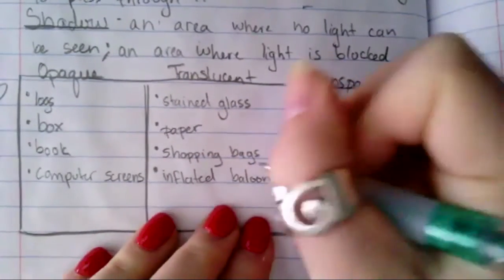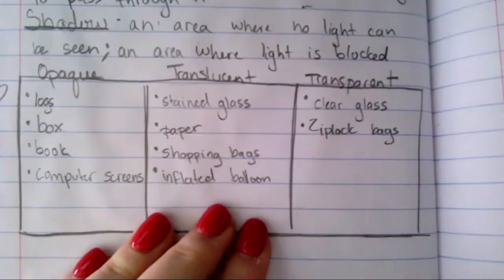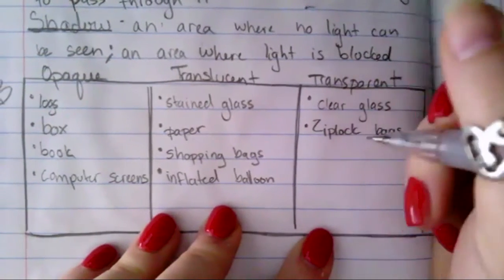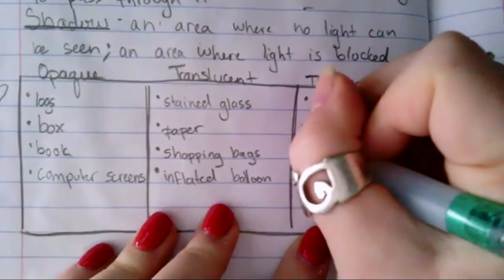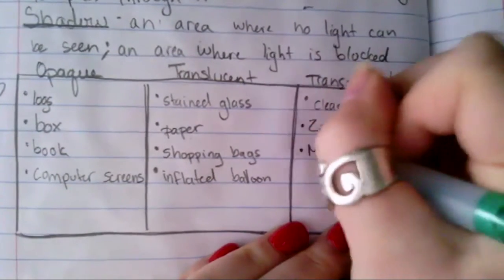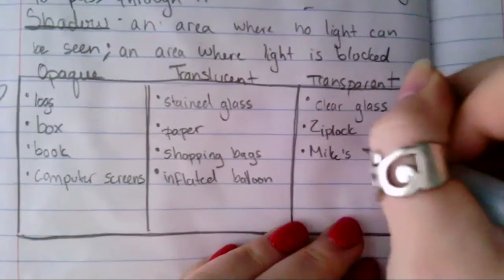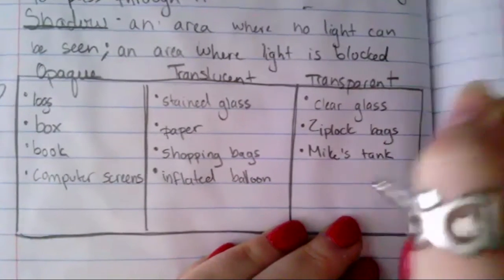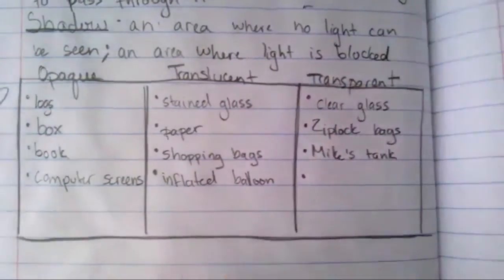Inflated balloon. Excellent. Yes, tanks. Emily said Mike's tank had all that transparent glass.